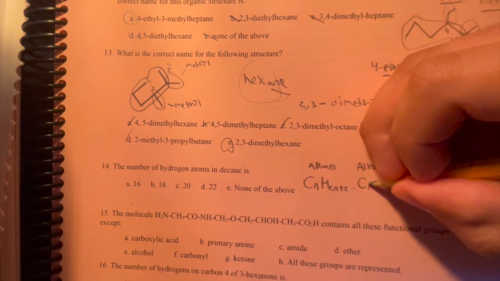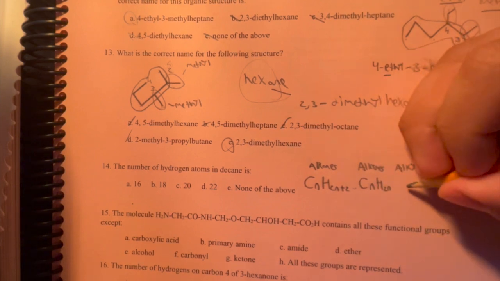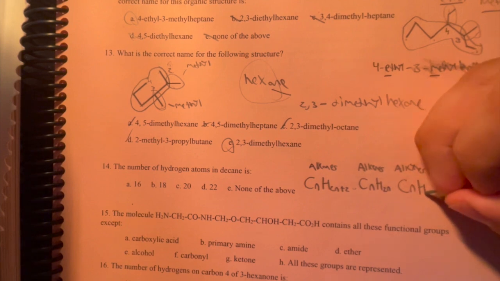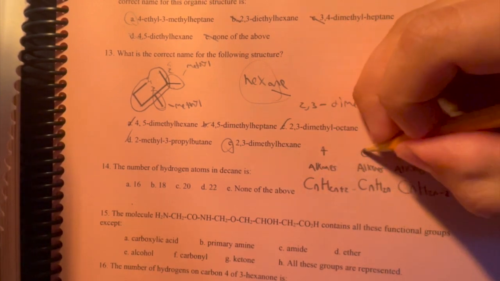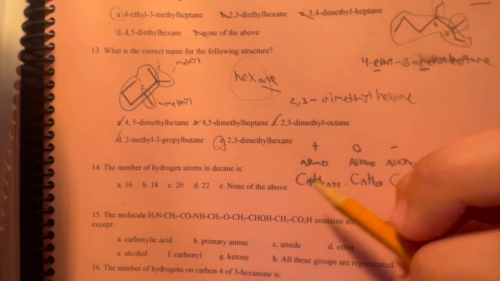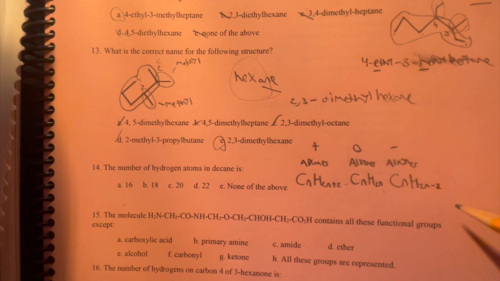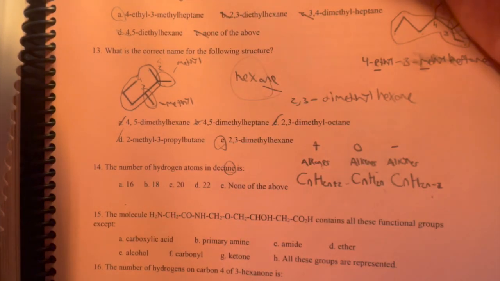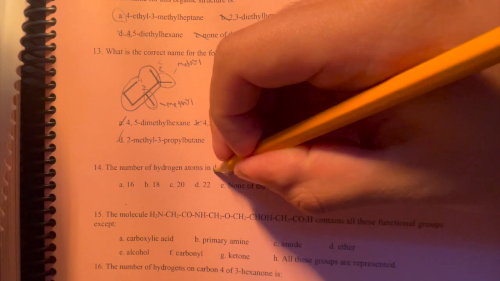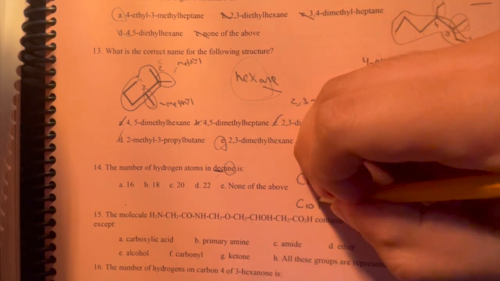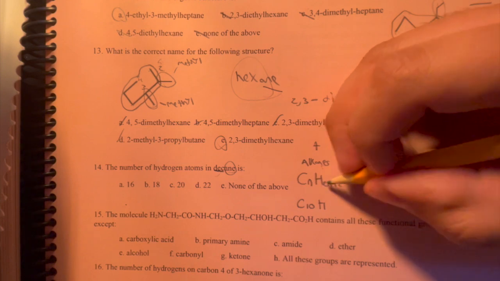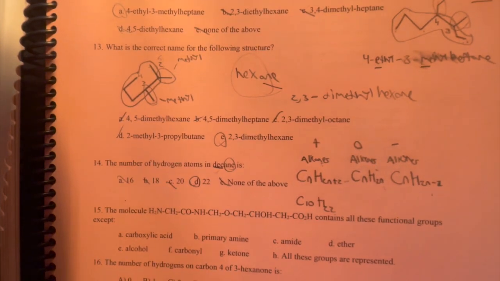For alkenes, it'll be CnH2n, and then for alkynes, it'll be CnH2n-2. So you can kind of see it as positive, neutral, and then negative, right? Here you add 2, here you don't add anything, and then here you take away 2. So alkanes, alkenes, alkynes. Okay, so we have an alkane here. Dec, this little prefix or root word, I should say, tells us how many carbons we have. So we have 10 carbons, and then our hydrogens would just be twice the amount of carbons, so 20 plus 2, so it'll be 22, which would be D.